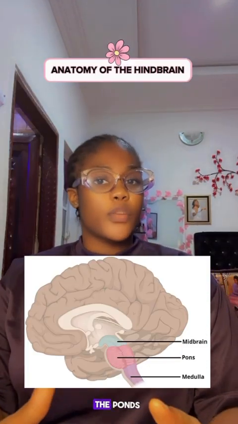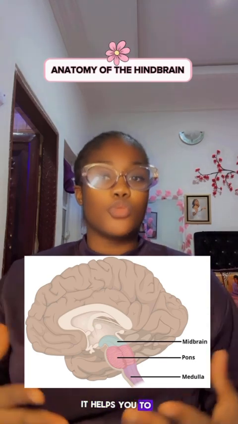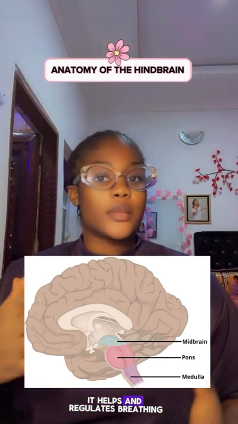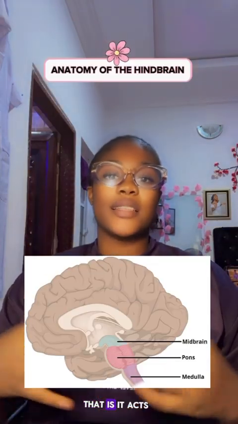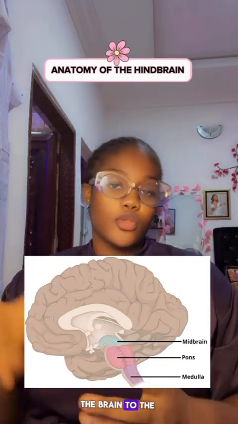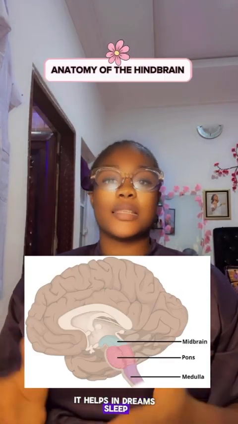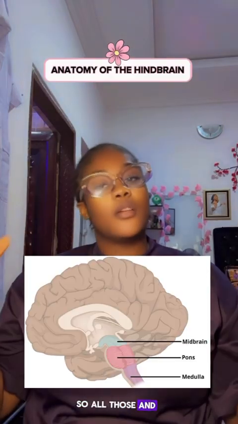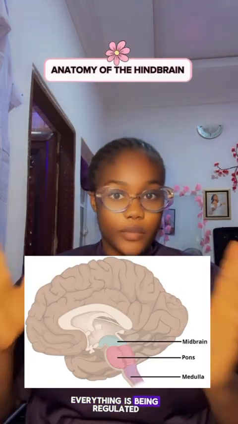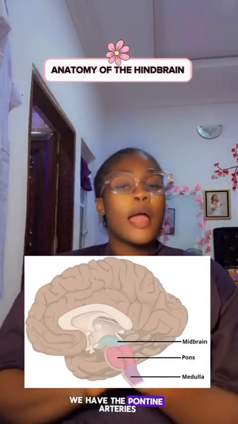Now let's talk about the function of the pons. The pons also assists the medulla in breathing. It helps and regulates breathing. Another function of the pons is that it connects the cerebrum to the cerebellum. That is, it acts as a link between the cerebellum and the cerebrum. It also connects the brain to the spinal cord. The pons also regulates dreams and sleep. So all that dreaming and sleeping is being regulated by the pons. Blood supply to the pons, we have the pontine arteries.